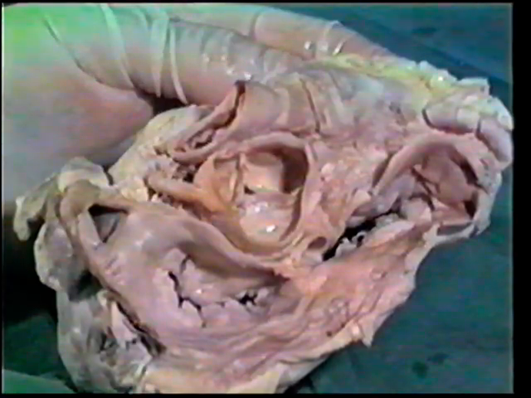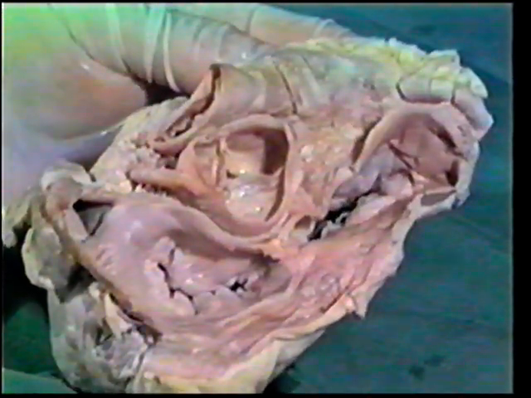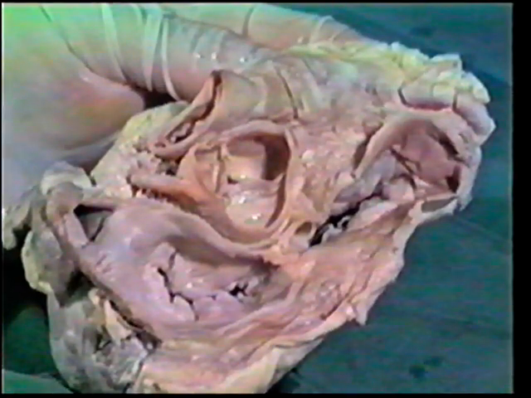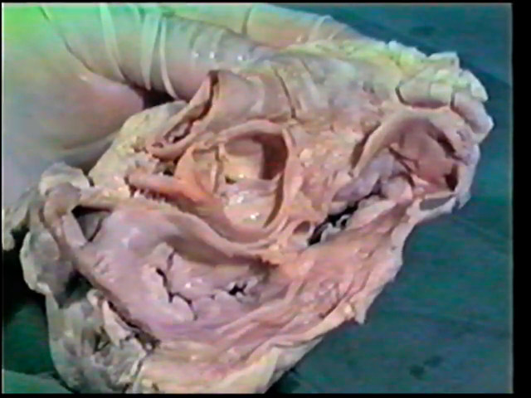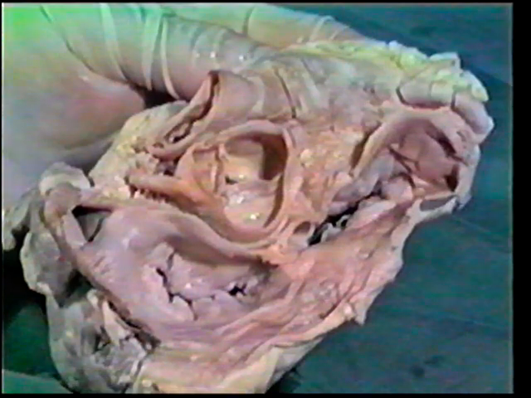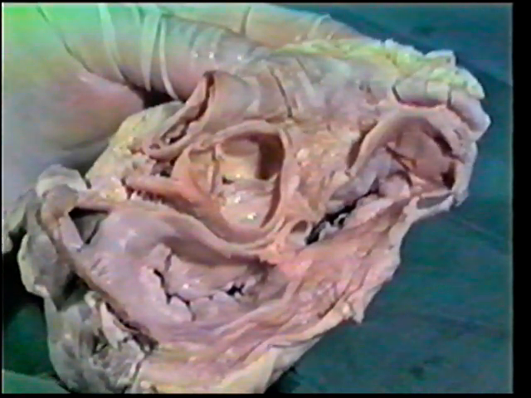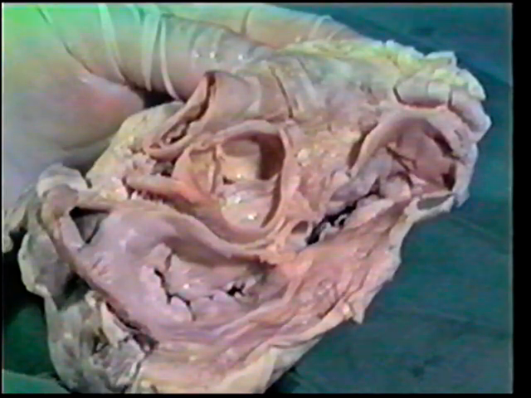Now, the view I'm showing you at the moment, which again is a normal heart, is a particularly important section. It's a section we're going to look at again and again in the talks that are going to follow. So let me take a little while and orientate you as to how we have produced this dissection.